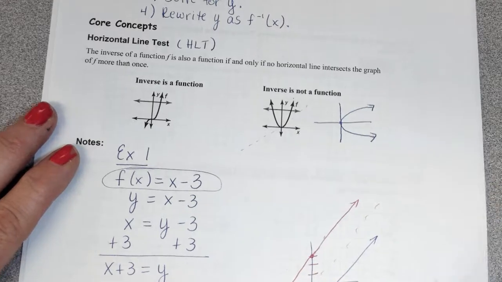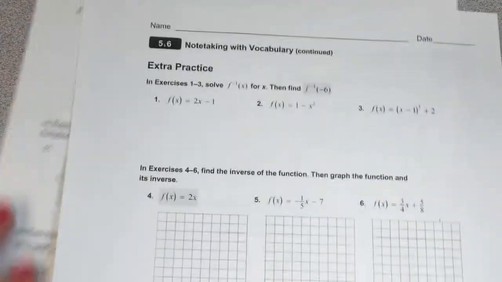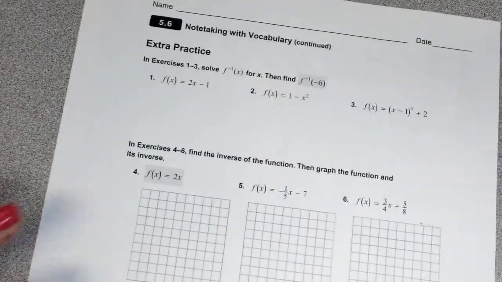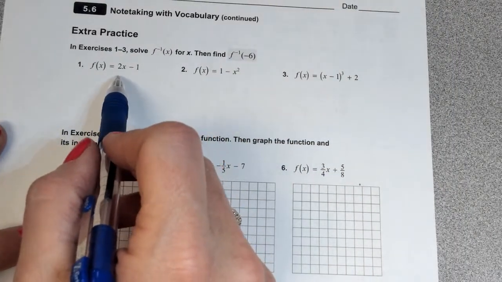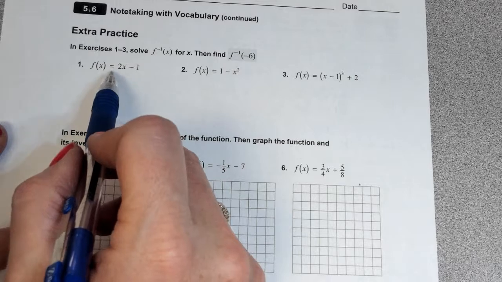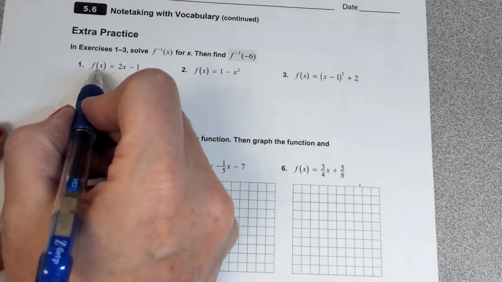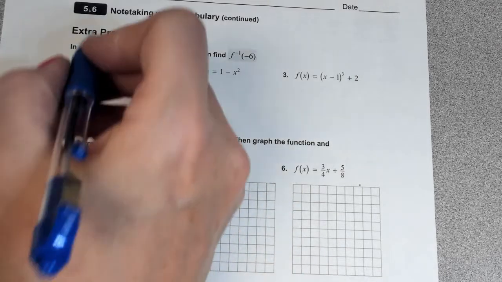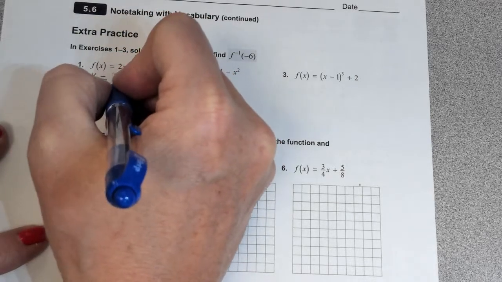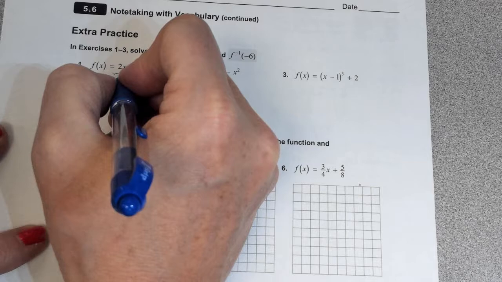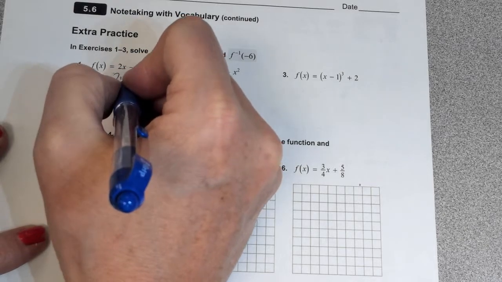Okay? All right, let's do a couple of examples here on finding inverses. Let's go ahead and take a look at number 1. So this is f of x. So I'm going to change my f of x to y, and then swap: x equals, and my x turns into a y.